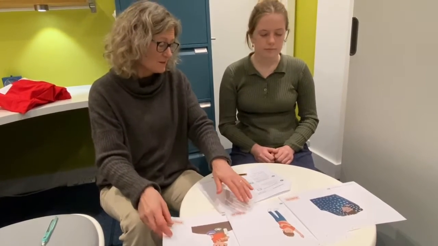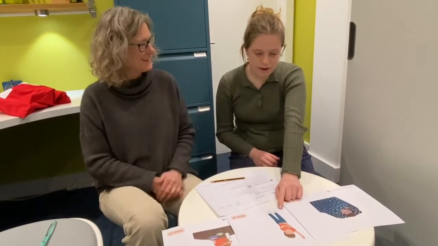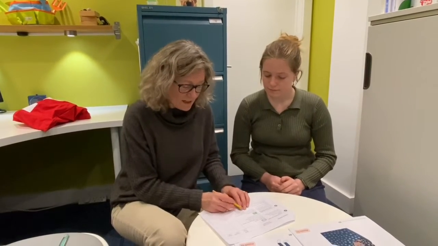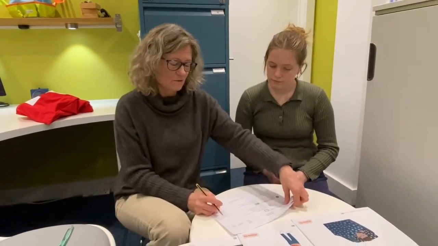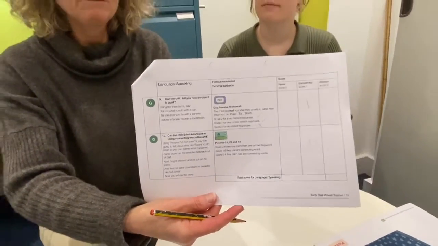Now you tell me the story. Daniel woke up and he stretched and he got out of bed and he went downstairs and he had breakfast and had cereal. Lovely, thank you. So she only used the word and there, which is 1 connecting word. So that would also score a 1 in the middle column.